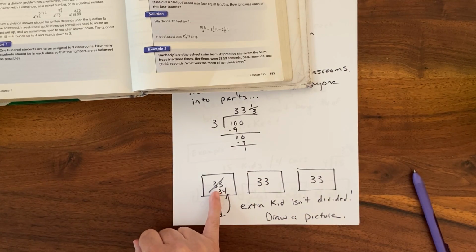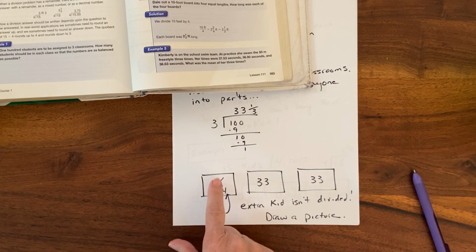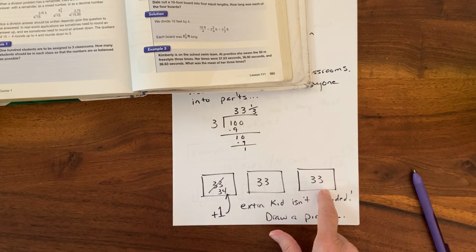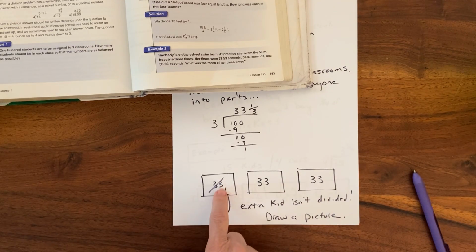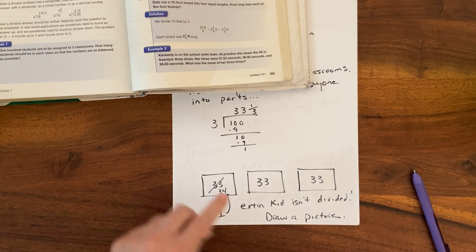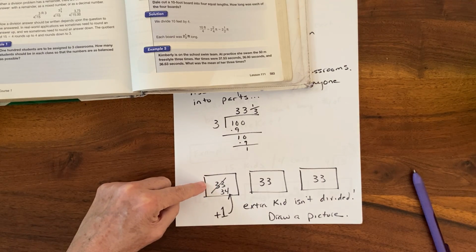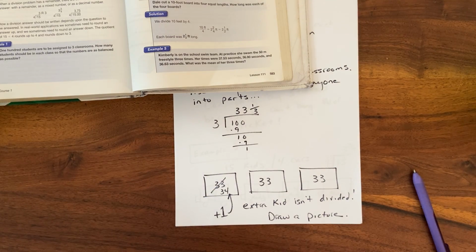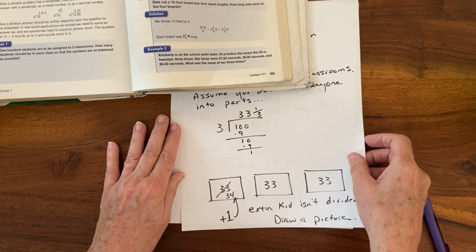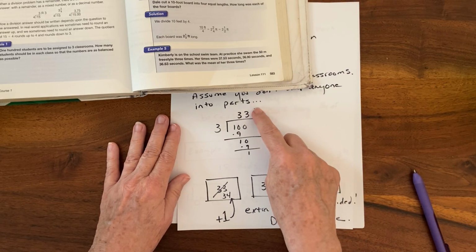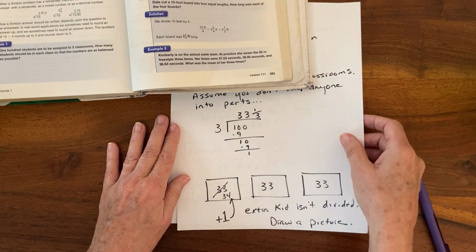So I'm going to take my extra kids. So that's 33 plus 33 plus 33 is 99, but I had 100. So I'm just going to put my extra kid in one of the classrooms, and that class just has 34 kids. It really helps to draw a picture on these, and it looks silly, and you see my pictures are not elaborate, but it really does help if you start struggling with this stuff. Sometimes it's hard to imagine that 1/3 being a kid.